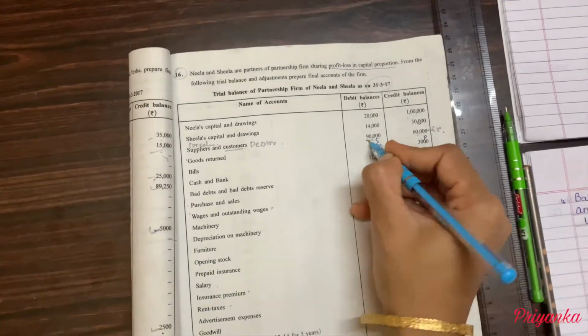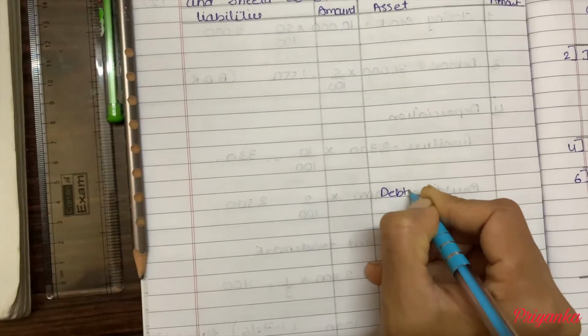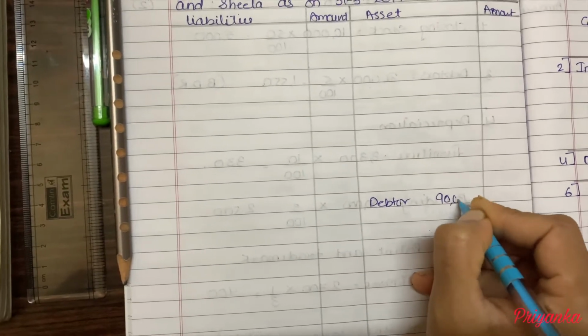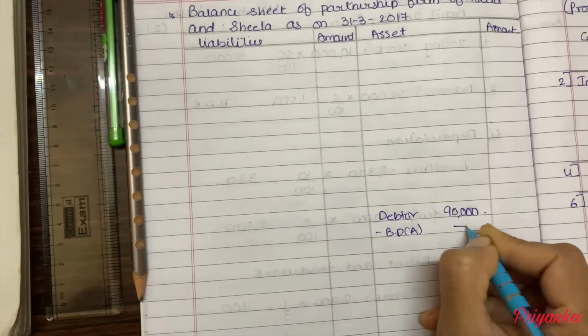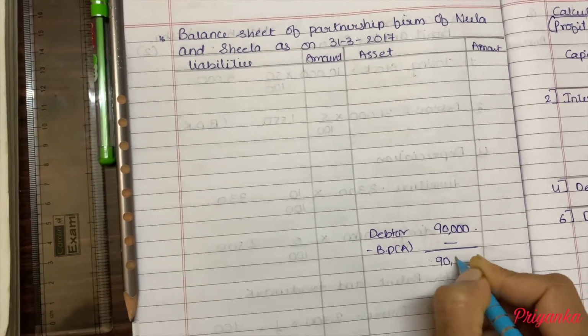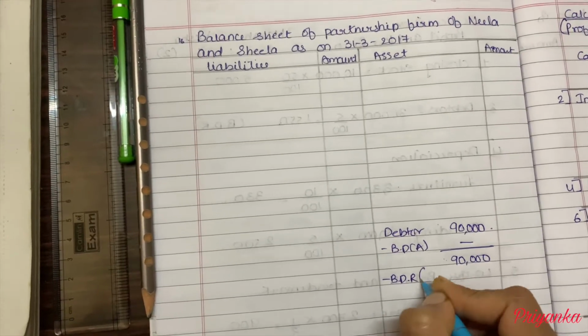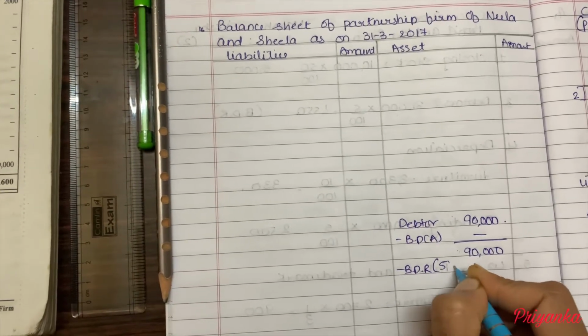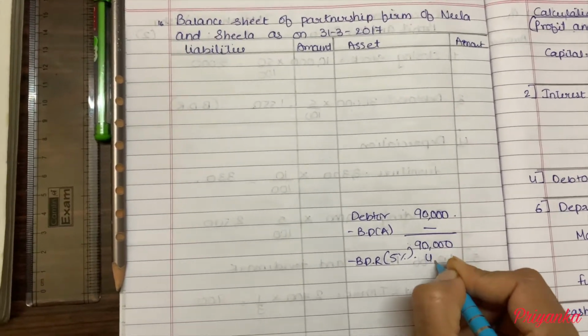So here we got the debtors 90,000 minus bad debt adjustment, but here we don't have the bad debt. They directly gave you in the question bad debt reserve, which has to be removed 5%. So remove 5% of 90,000, it would be 4,500.